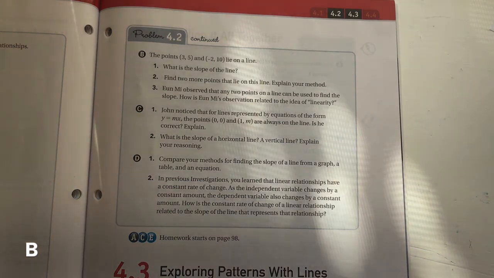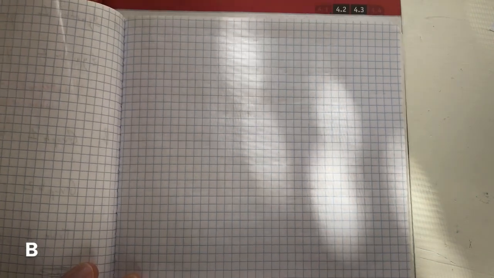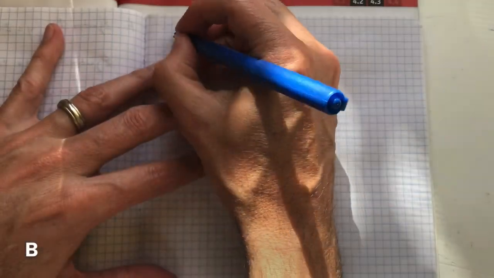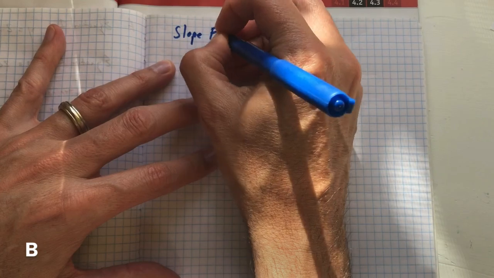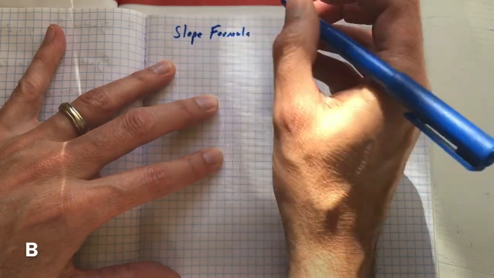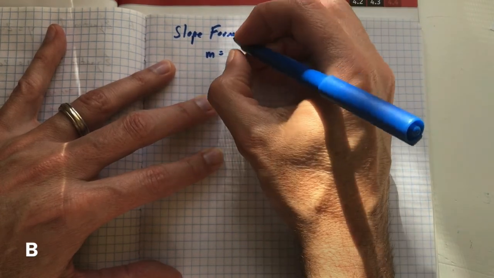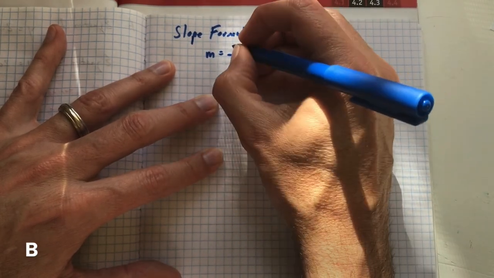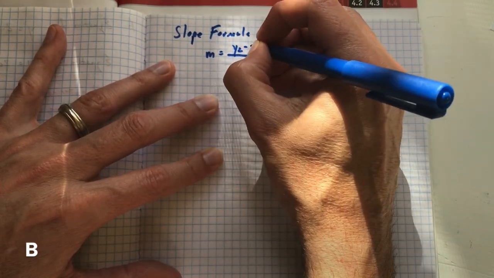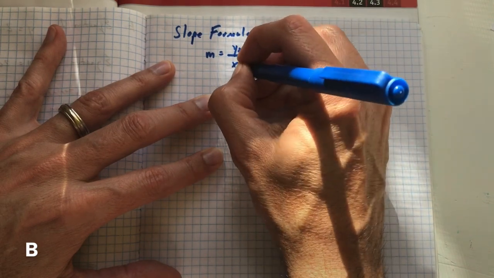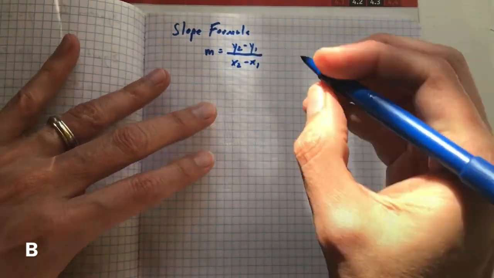So the first thing I want to do though, guys, is I want to show you a new formula that's going to be really important for our work here. It's going to be called the slope formula. And what it is, m is equal to y2 minus y1 over x2 minus x1.